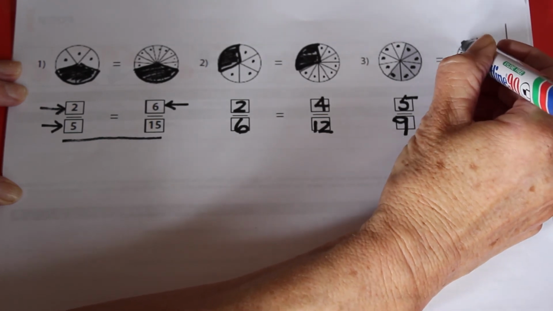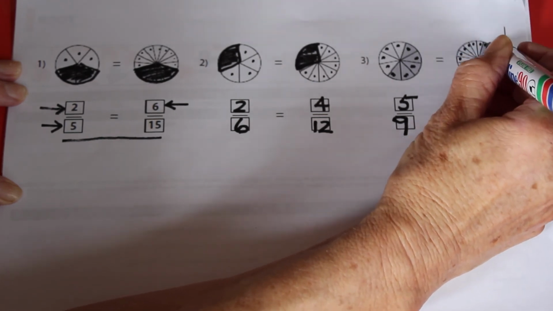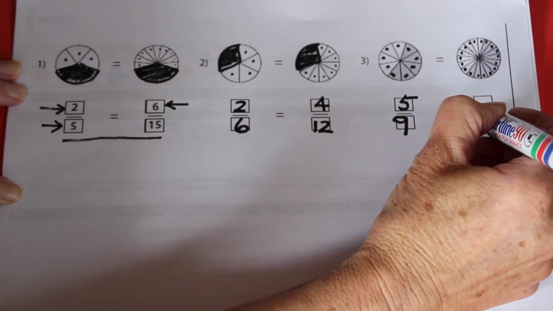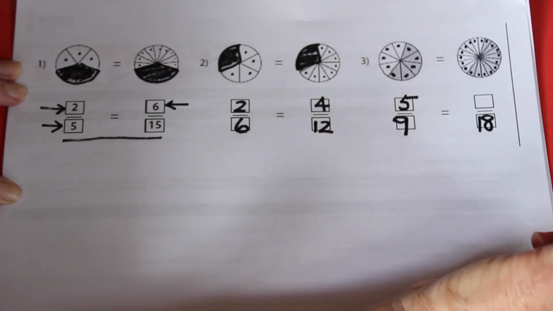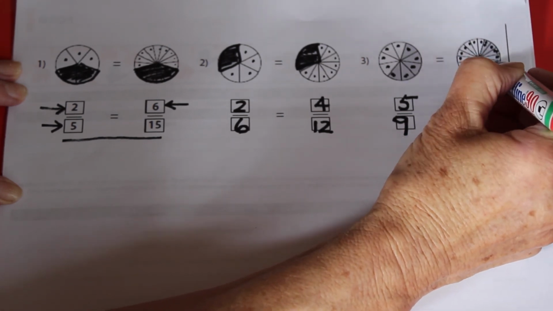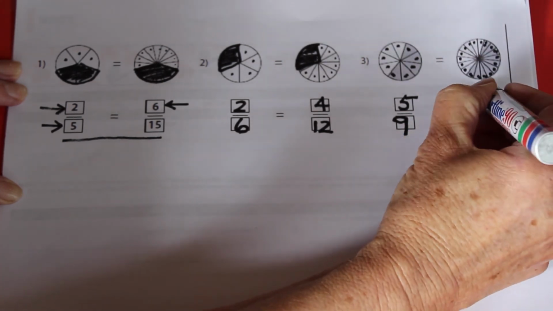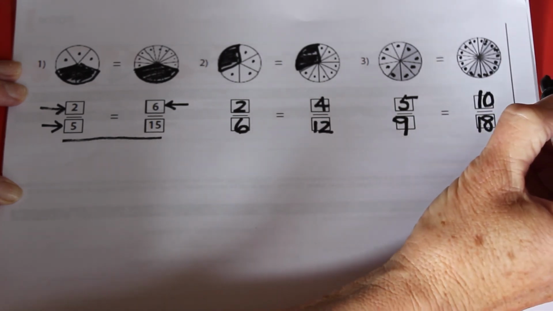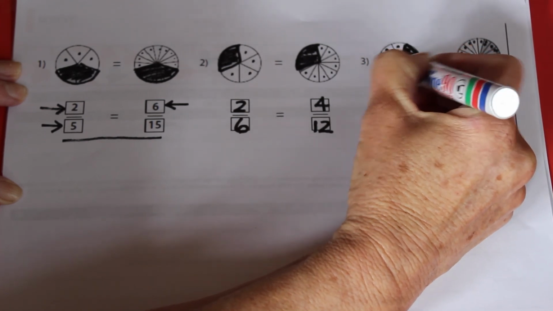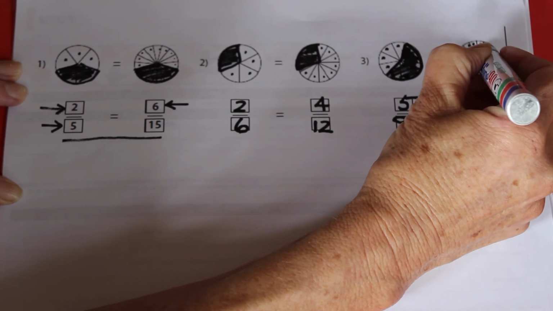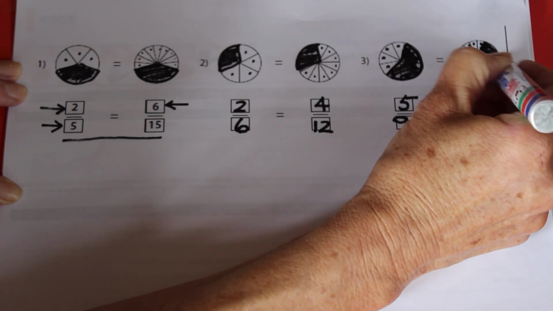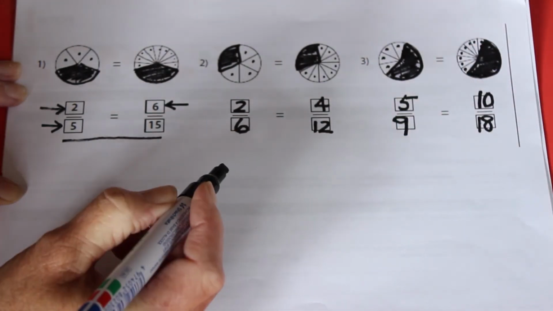1, 2, 3, 4, 5, 6, 7, 8, 9, 10, 11, 12, 13, 14, 15, 16, 17, 18. This has been broken into 18ths. How many have been coloured? 1, 2, 3, 4, 5, 6, 7, 8, 9, 10. 10 18ths. Again, when we do a hard outline of them and colour them in, the shape should be the same. Should be the same. And it is.